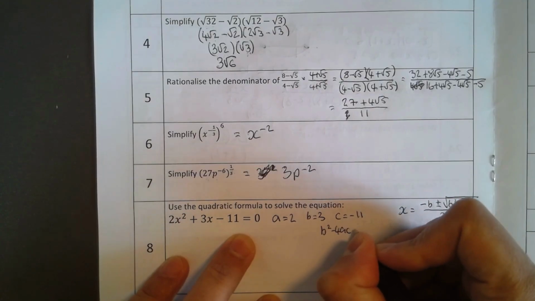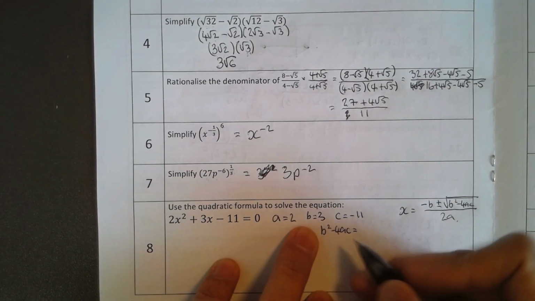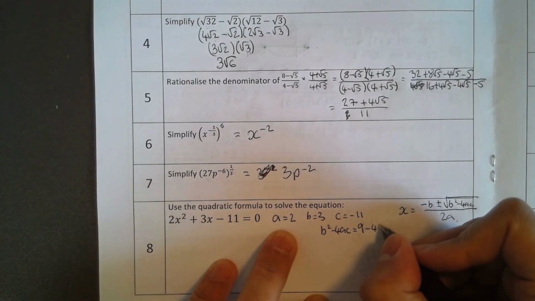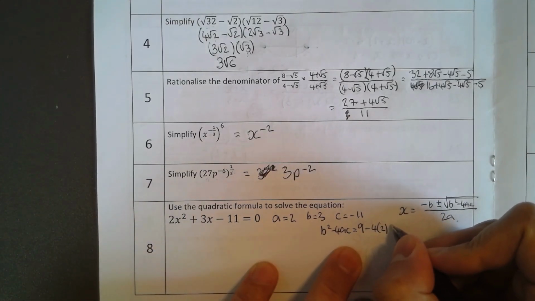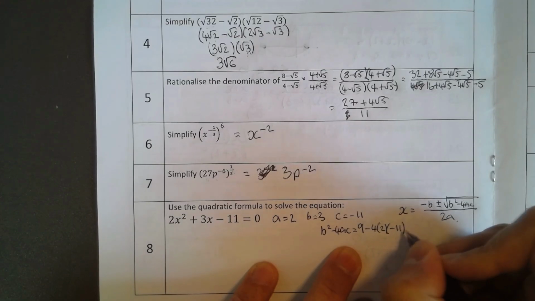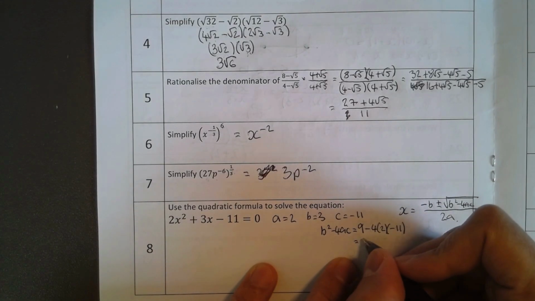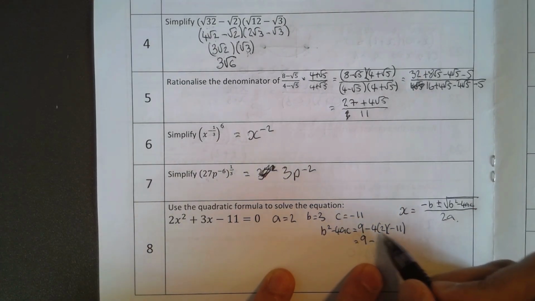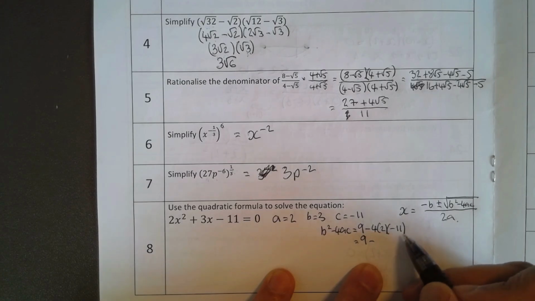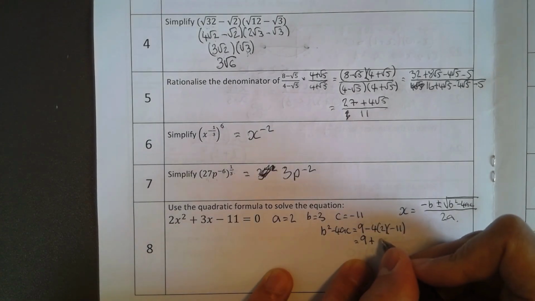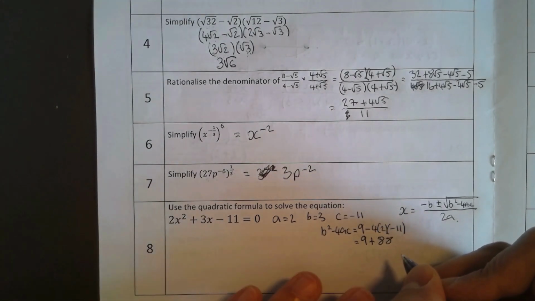So b squared take away 4ac is going to be equal to 3 squared, which is 9, take away 4 times 2 times negative 11. Okay, so that's going to be 9, take away 4 times 2 is 8, and 8 times 11 is 88. And we can see this is going to be a plus now, so it's going to be plus 88, and that gives me 97.